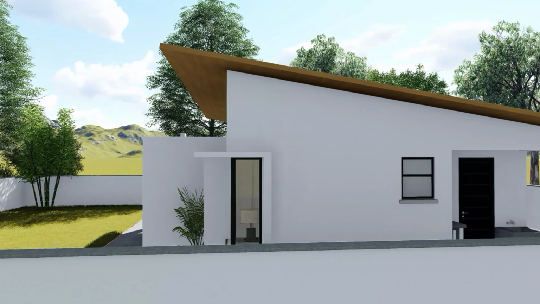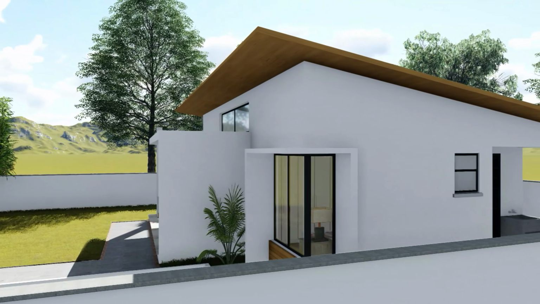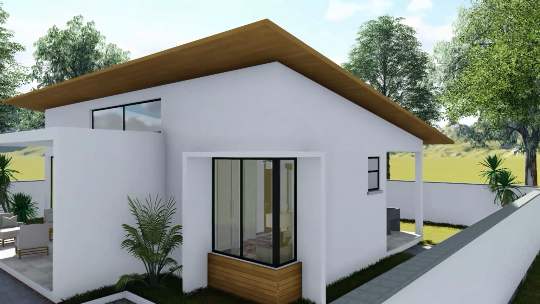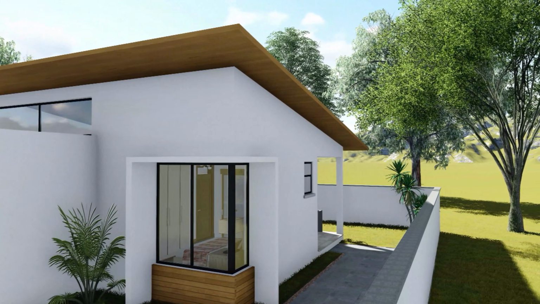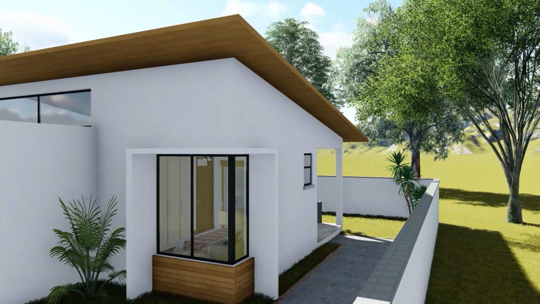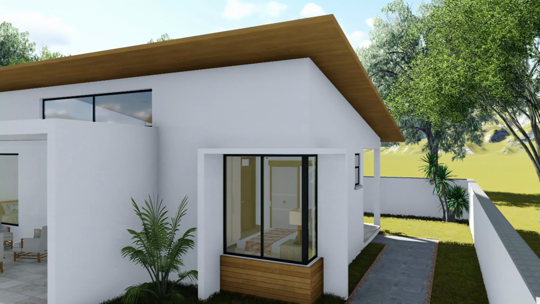This here is a master bedroom with a corner window. As I've always stated in my videos, corner windows have very many advantages. First of all, you have the increased natural light in the room, and then you also have the panoramic views of the outside.